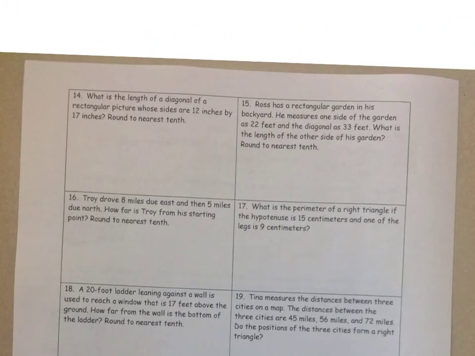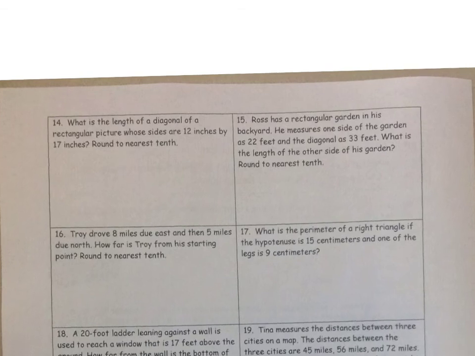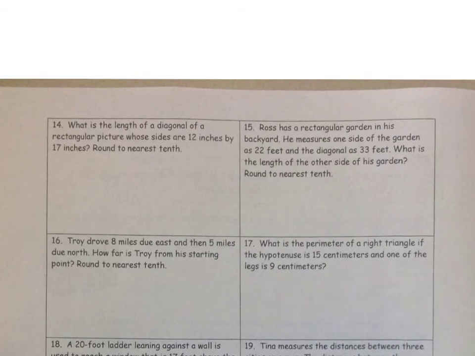Okay, guys, we're going to take what we learned yesterday and apply it to these word problems, because this is what's important for your EOG. All right, what is the length of a diagonal of a rectangular picture whose sides are 12 inches by 17 inches? Round to the nearest tenth. Always draw a picture.